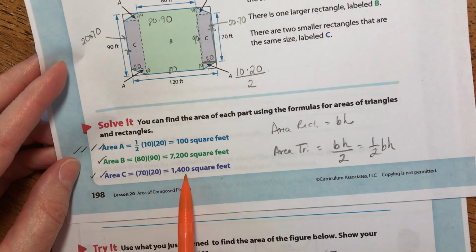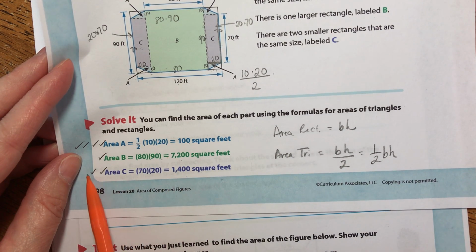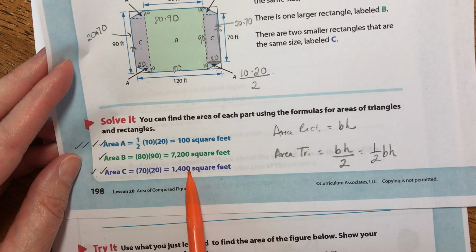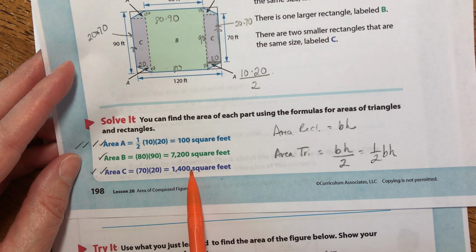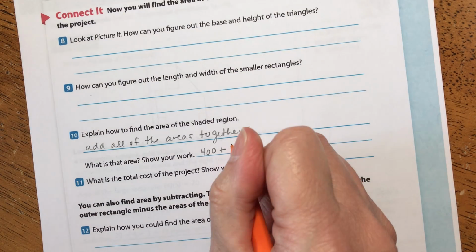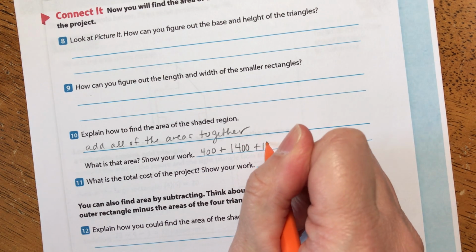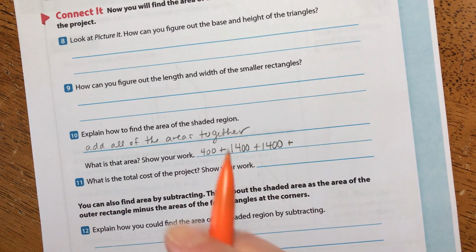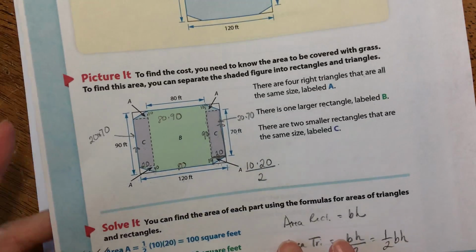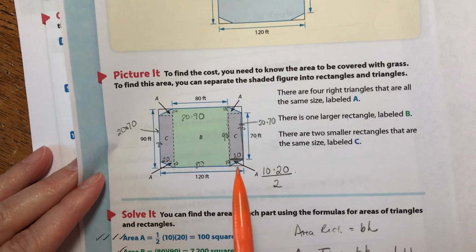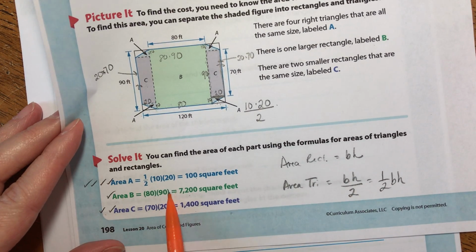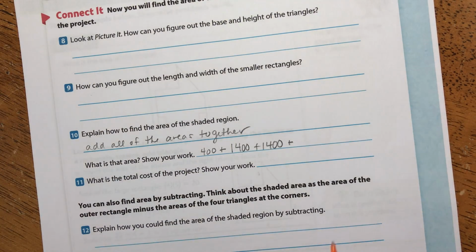Go down here and look. 1,400. I have 2 check marks. I need 2 of those. So 1,400 plus 1,400. Well, you know what? Let's just write them. I can write this out. 1,400 plus 1,400. Plus, there's one more piece left. The big one in the middle. B. 80 times 90, 7,200.